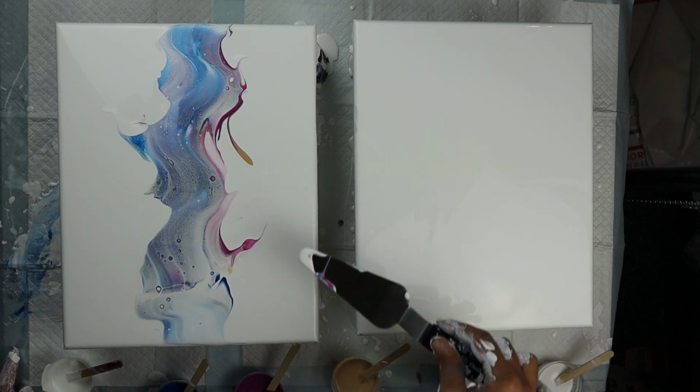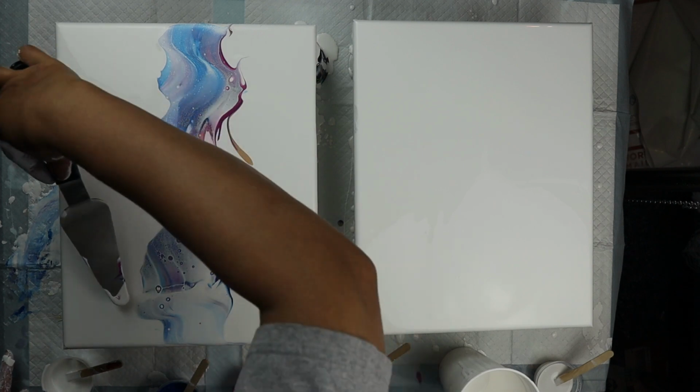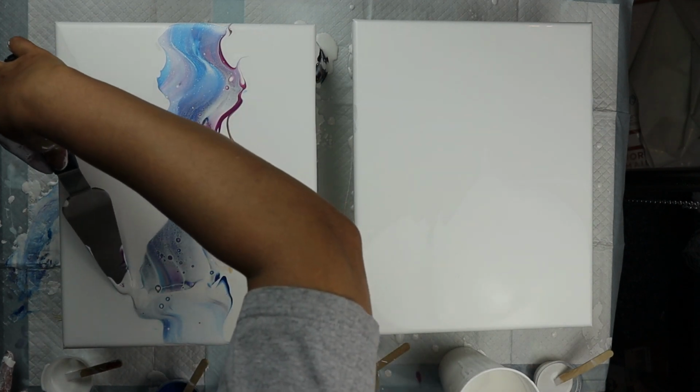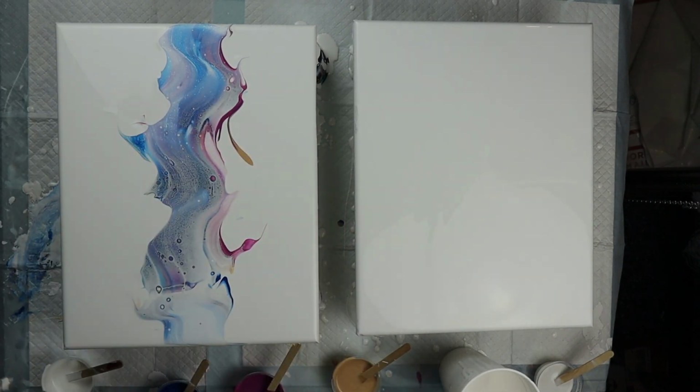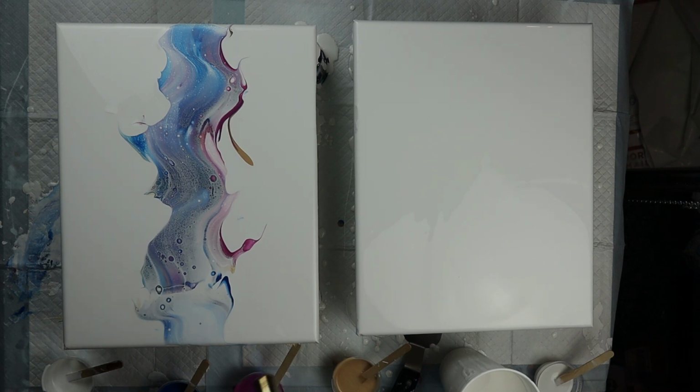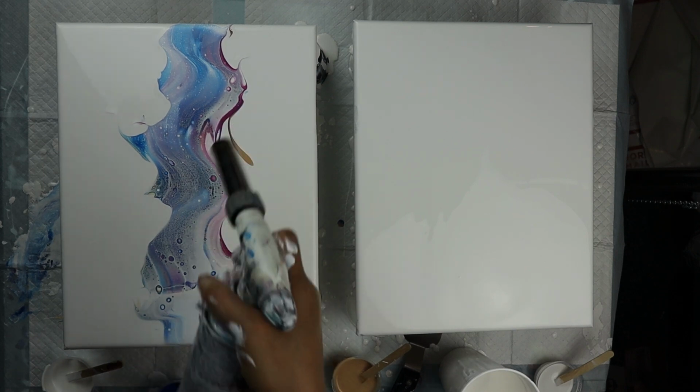I do see a few cells forming. I'm going to torch it. Hopefully more cells will appear as I torch.